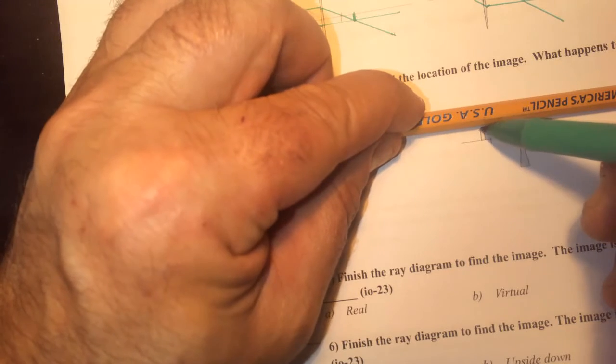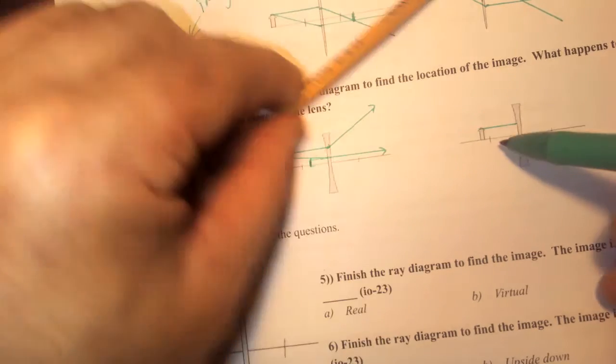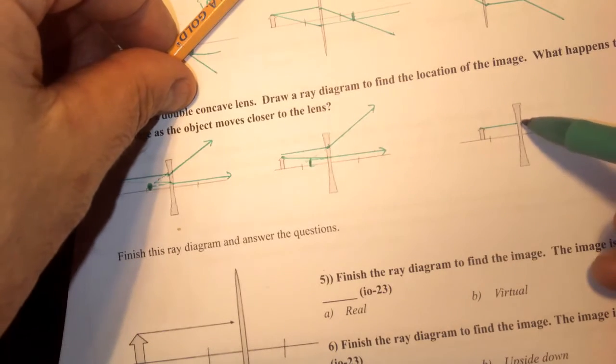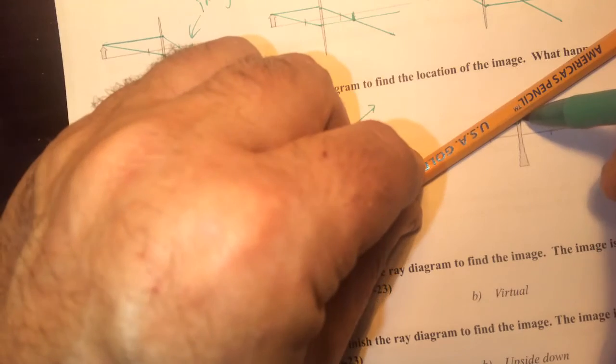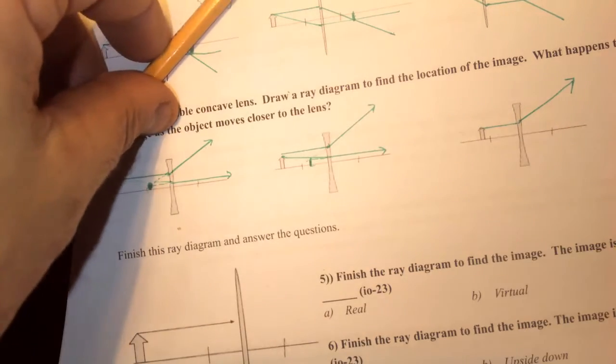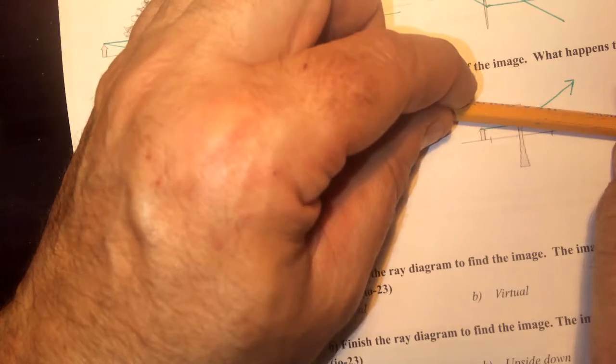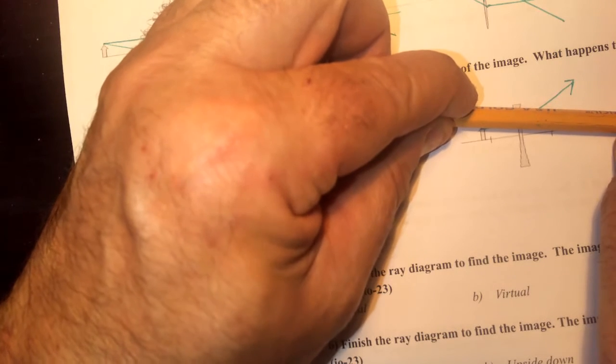Okay, this one will be more dramatically different. Let's do it in the same order. We have the parallel ray, same height as before, hitting the lens in the same spot as before, and it diverges away from the same focal point. So this angle up is the same as before. It's this ray that's going to be significantly different.